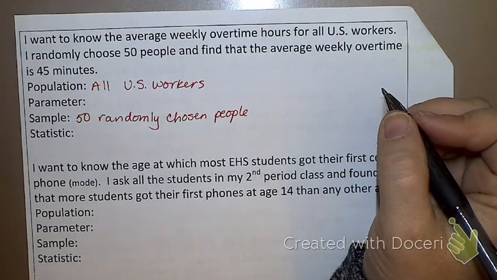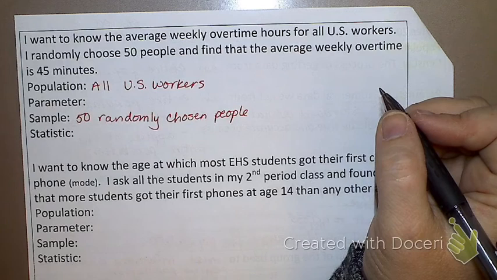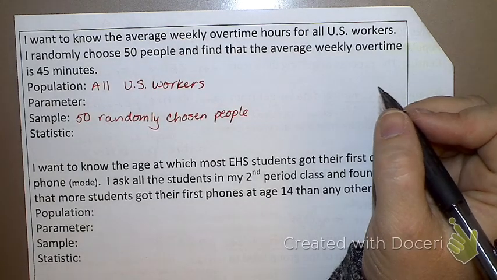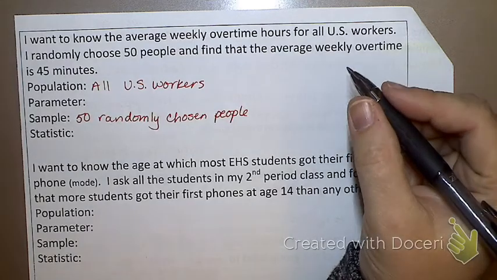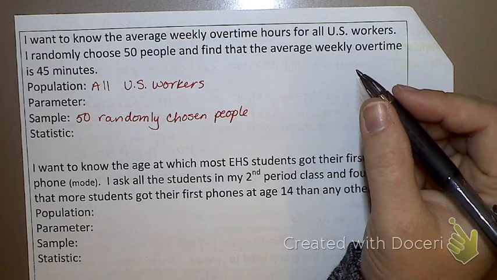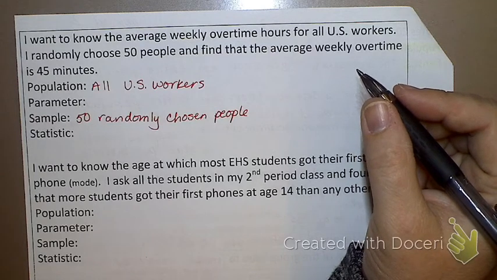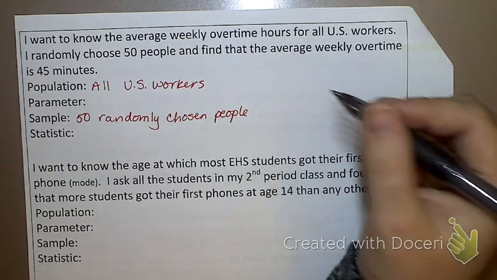So it's not biased. Because technically I'm a U.S. worker. I work in the United States, right? If they asked 50 teachers what the overtime is, we don't get overtime. We're paid by salary. So it wouldn't make sense to ask us. So that's why I want to say it's the 50 randomly chosen people.